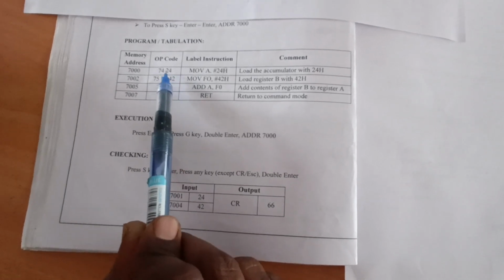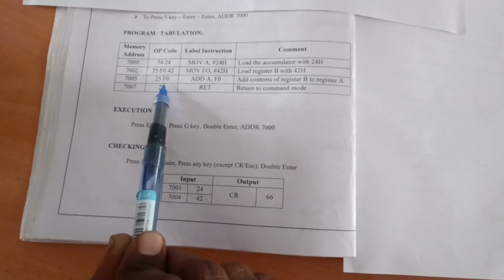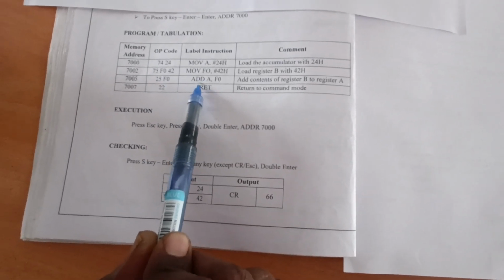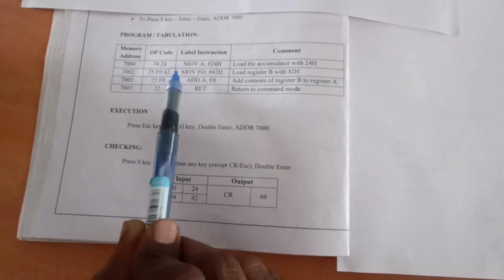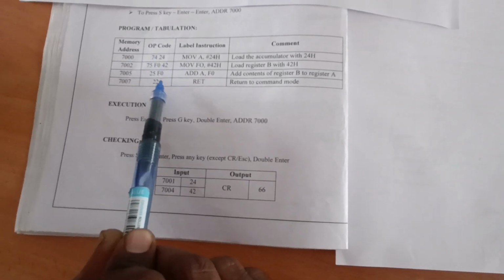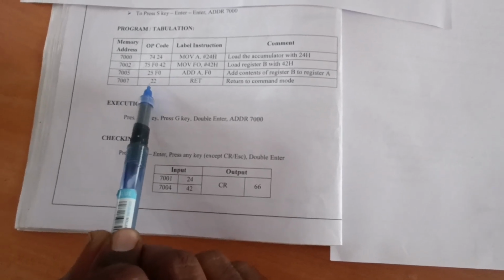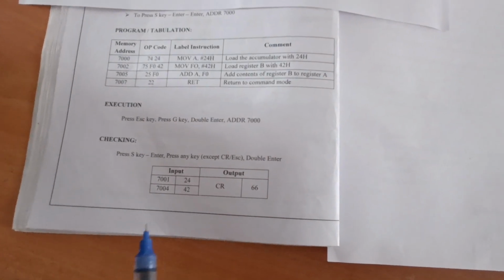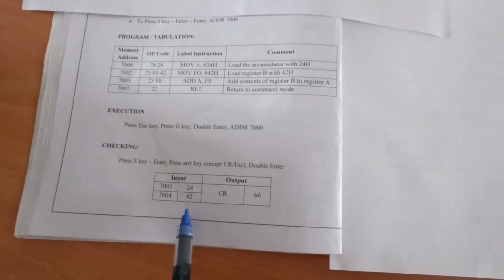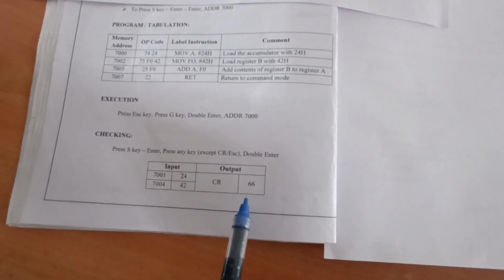Here we give 42 as input. With the two inputs 24 and 42, it will do the addition operation. ADD is the short form of addition, and the opcode is 25. The output of 24 and 42 will be stored into the F0 location. Then return to the command mode, which is 22. So in the microprocessor we give 24 and 42 as two input values, and the addition of the two input values will be displayed as 66.